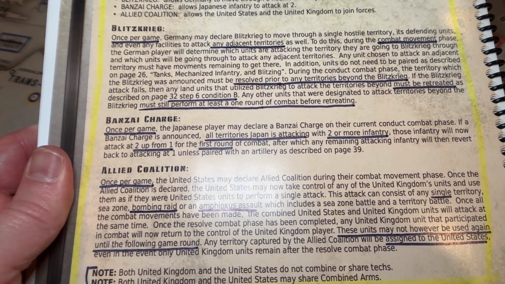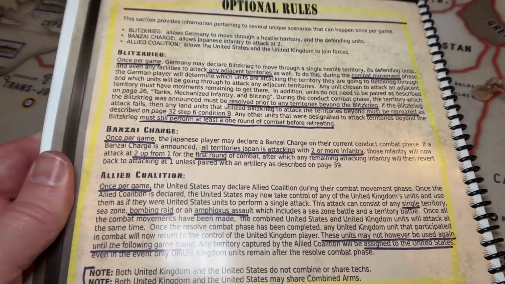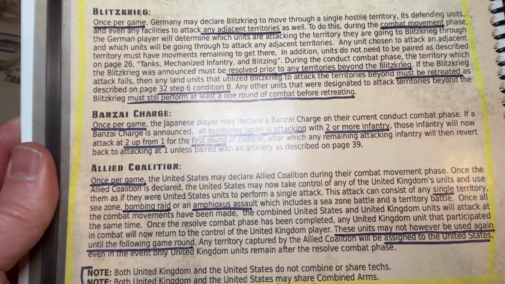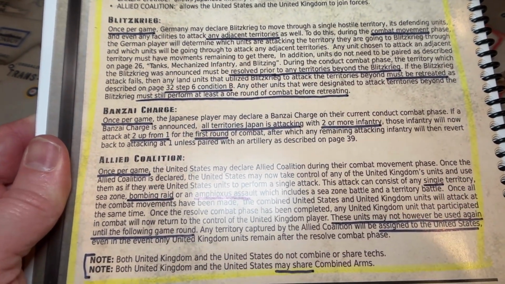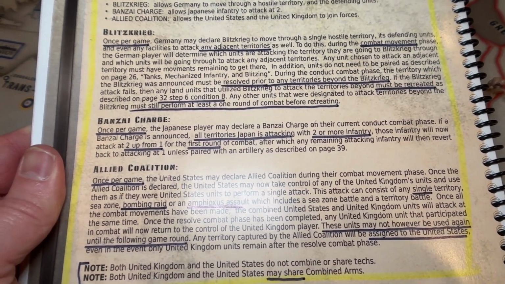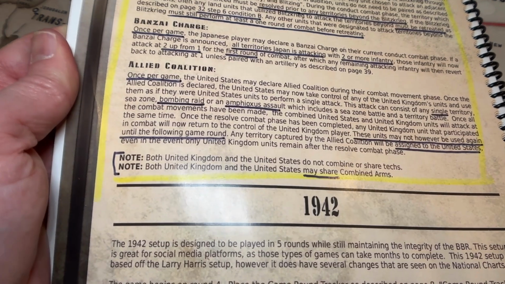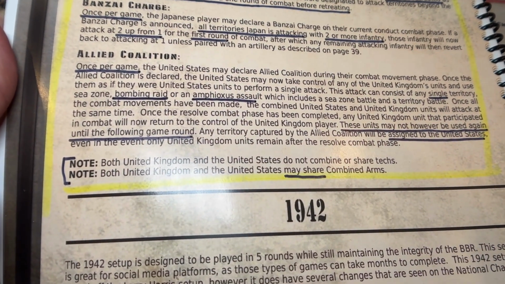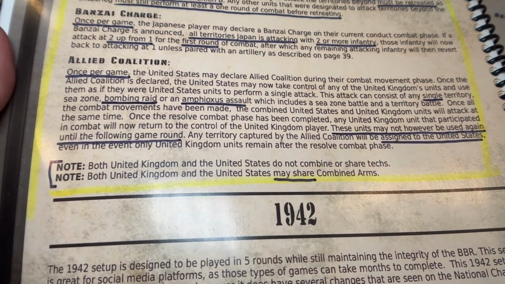Similarly, the Japanese player can do a bonsai charge once per game, which boosts all the attack value of their infantry from 1 to 2 for just the first round of combat. So, use wisely.